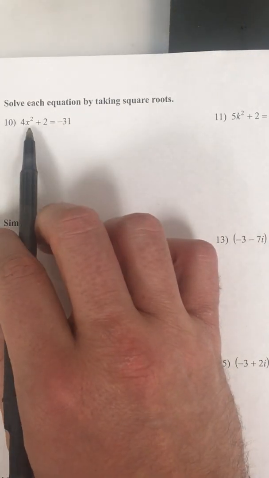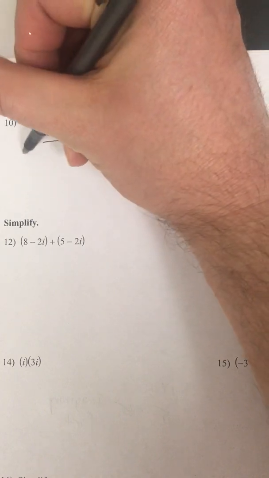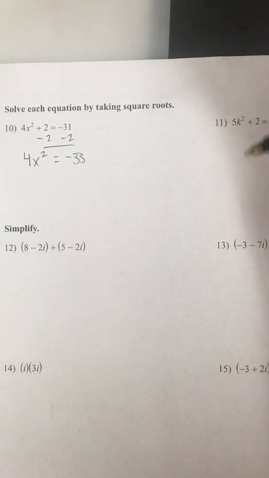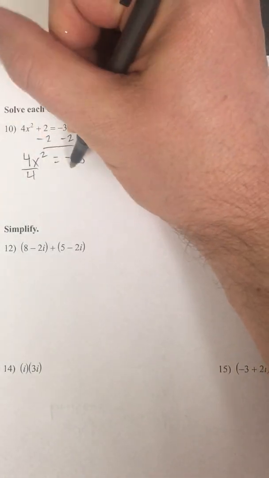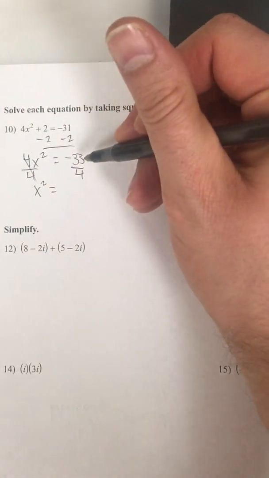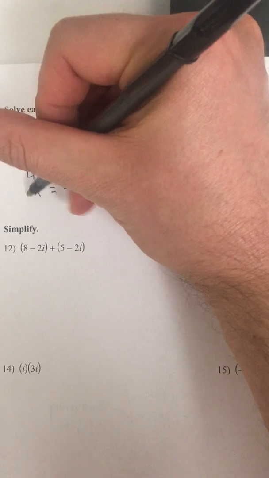All right, so if I'm getting x by itself, I need to get rid of plus 2. I would subtract the 2, have 4x squared equals negative 33. I would divide by 4. Cancel that, so I got x squared equals, now 4 will not divide evenly into this, so let's leave it as negative 33 over 4, and just take the square root.